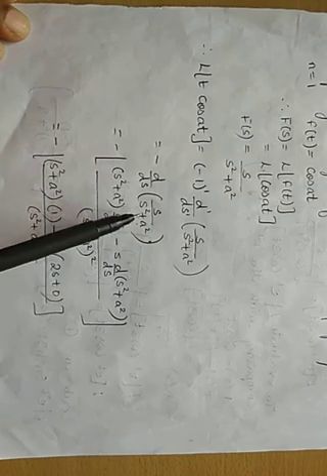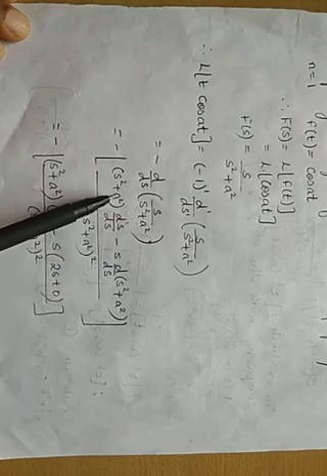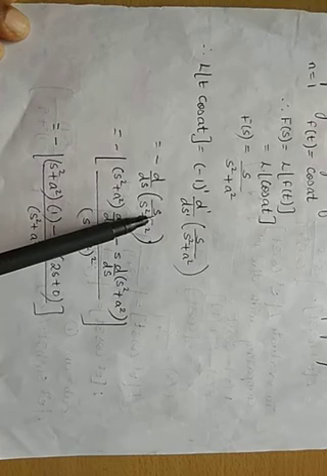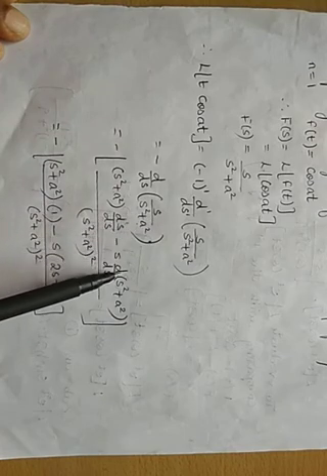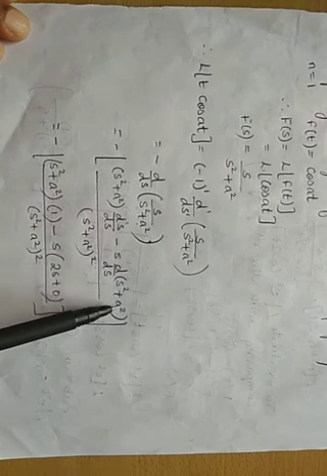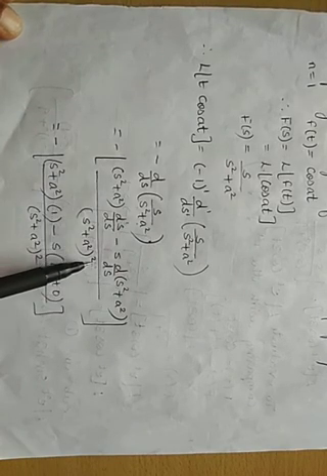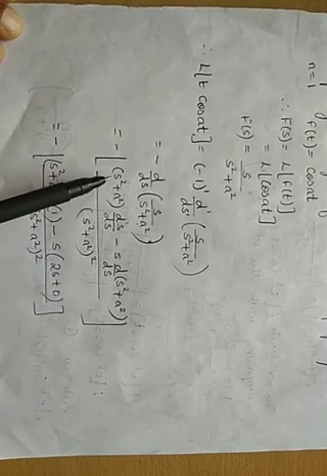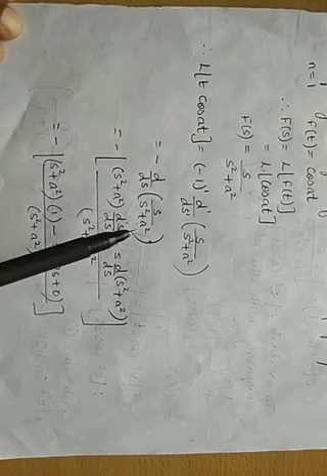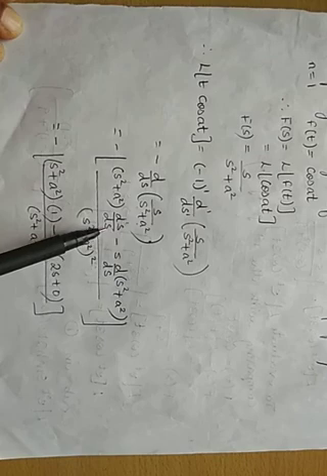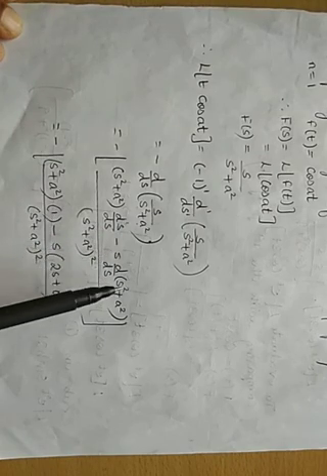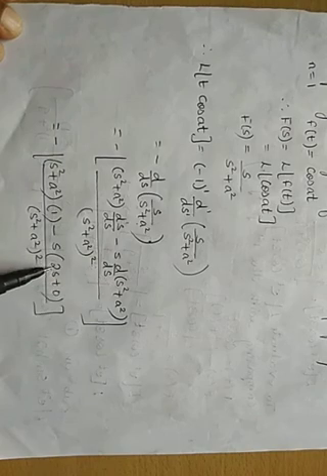V, what is your v? s square plus a square. What is your u? s. So differentiation of s minus s into differentiation of v, that is s square plus a square, upon v square, meaning s square plus a square the whole square. This bracket will remain as it is. Derivative of s with respect to s is 1, minus s as it is. Derivative of s square is 2s.